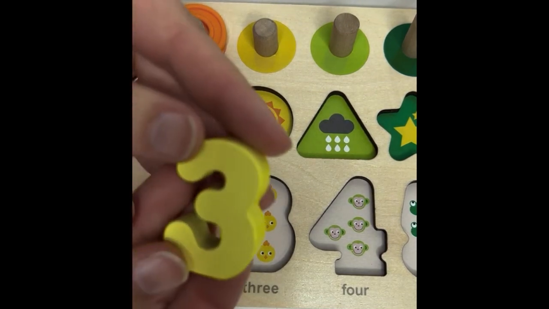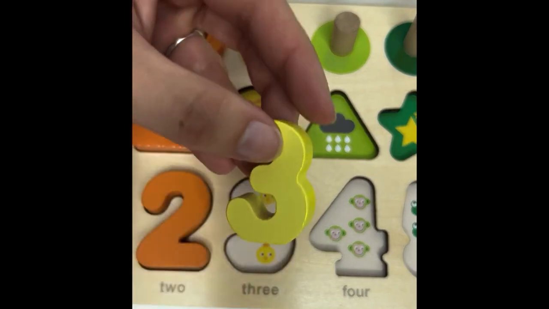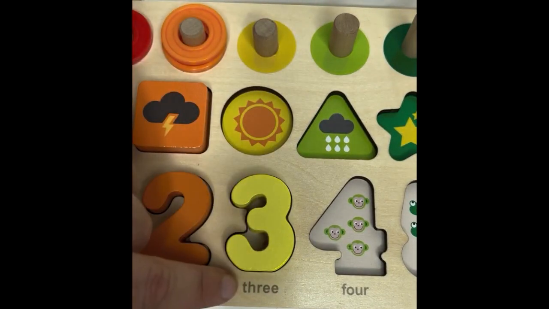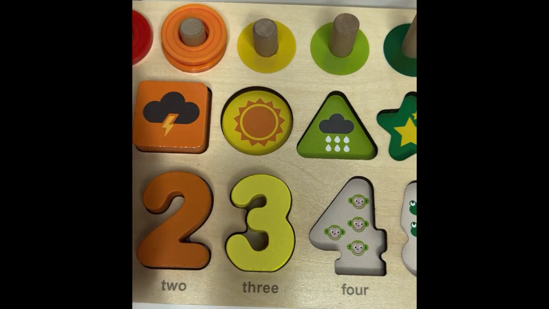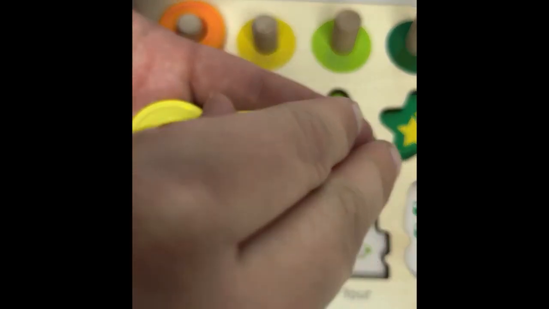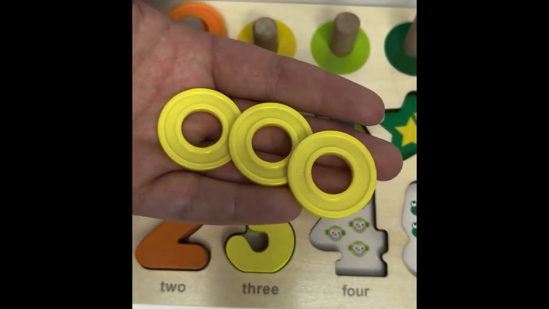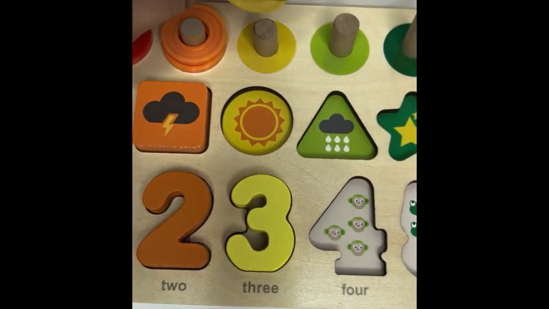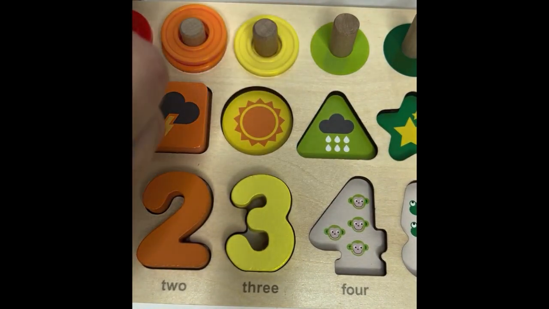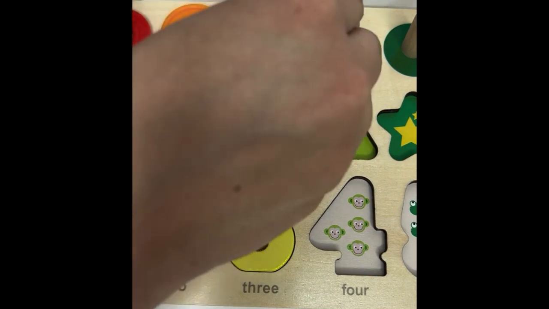Do you remember what the number 3 looked like? That's right, just like that. Down here is the word 3. Do you remember? 3 is represented by 3 objects, just like these 3 yellow rings. Let's count again. 1, 2, 3.